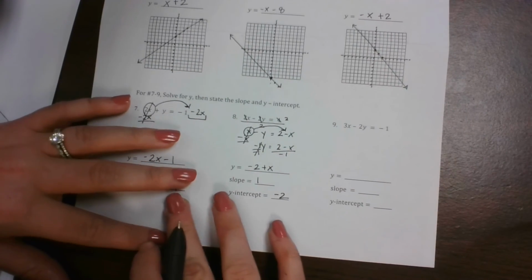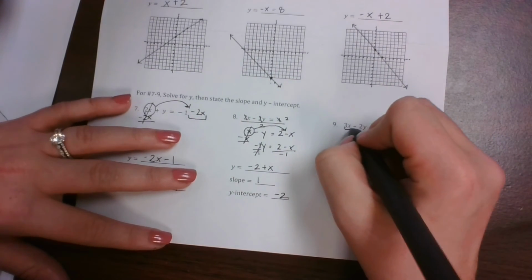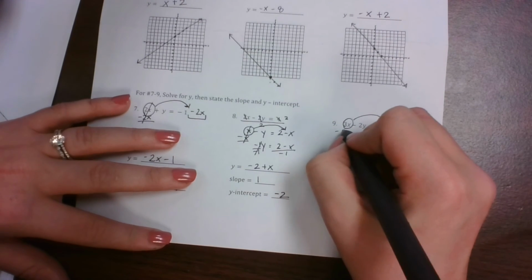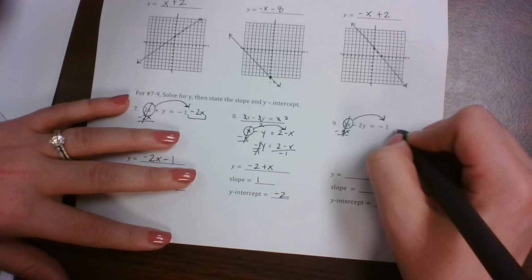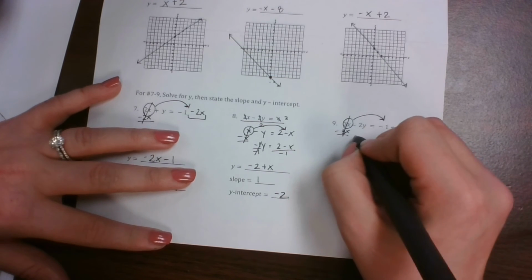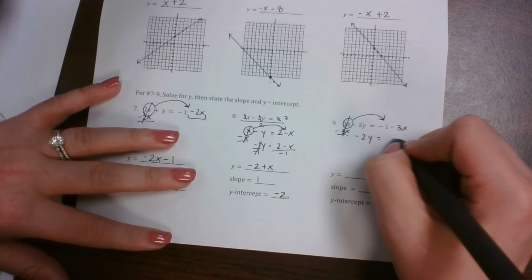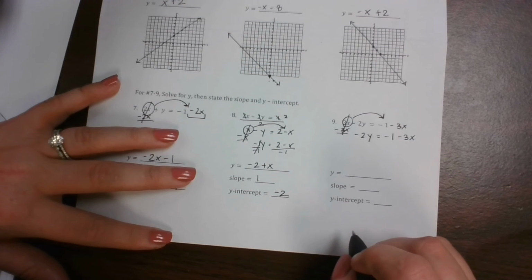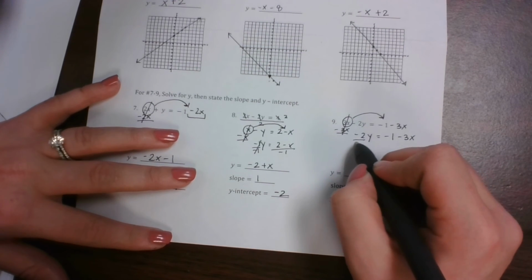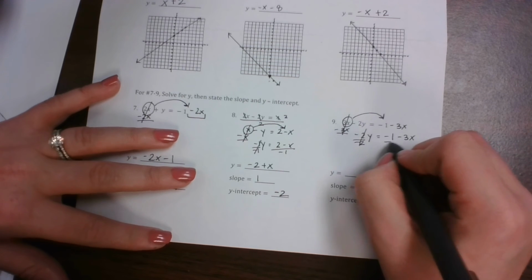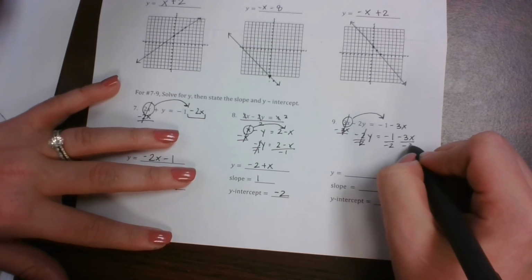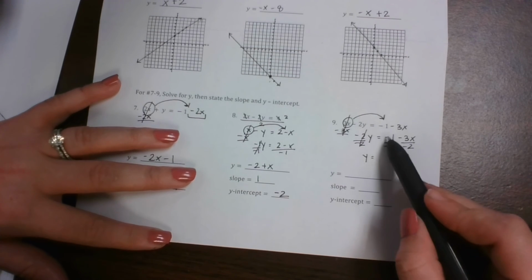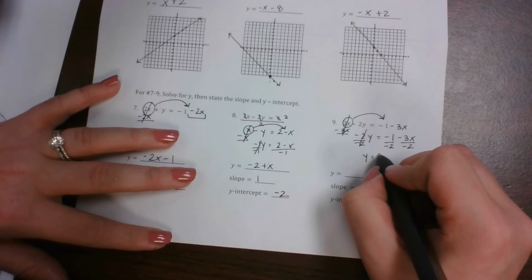All right, the last one, move everything that is not y. That is not y. Move it. That would be minus 3x, minus 3x. We have negative 2y equals negative 1 minus 3x. Got to get rid of that negative 2, so I divide all of that by negative 2 as well. That will give me y. Negative over negative is a positive, and it's just 1/2.